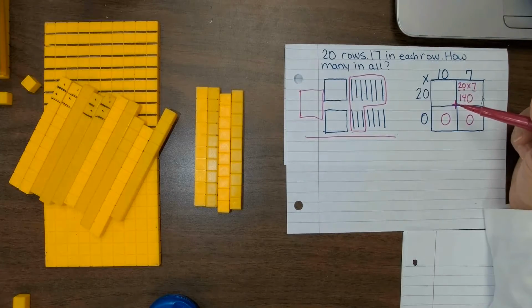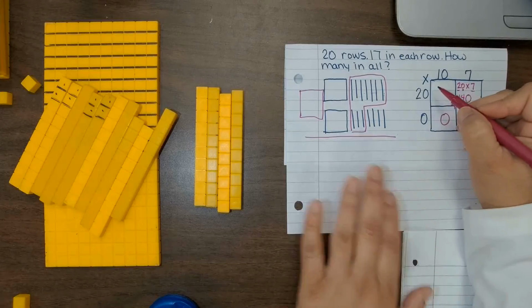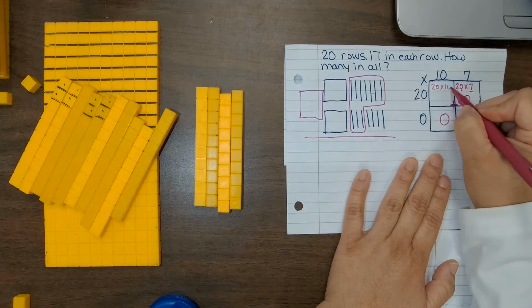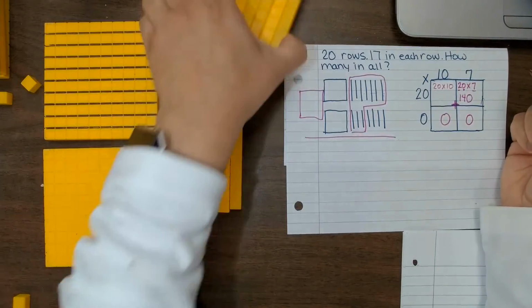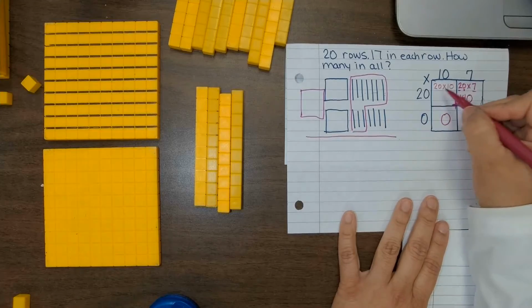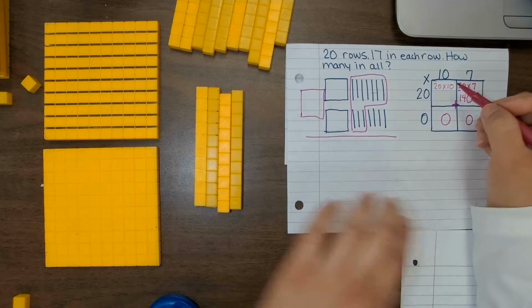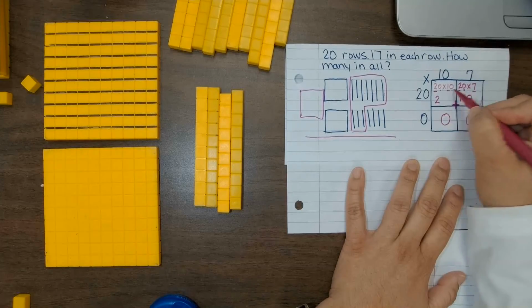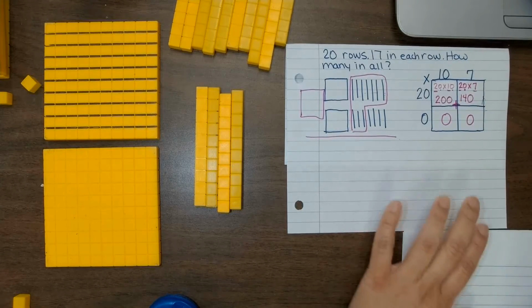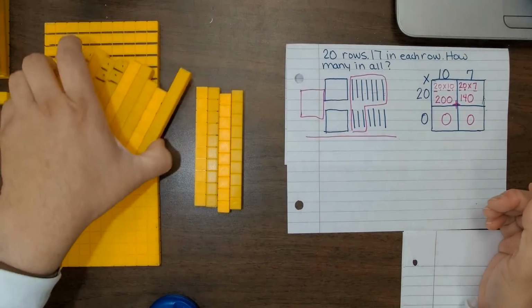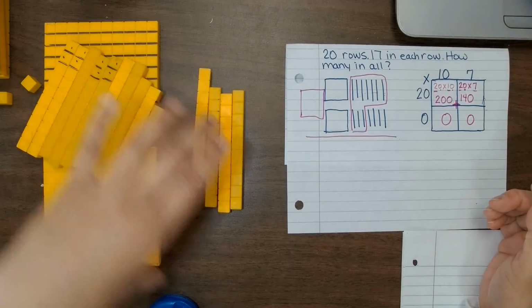Okay, so then we're going to go to our upper section in our hundreds. In our upper section in our hundreds, we have 20 times 10. Okay, because that's what we had to start with. We had 20 and we have 10 in each row. So 20 times 10 is 200. 2 times 1 is 2, and then you have 2 zeros. And then we're going to add them up.